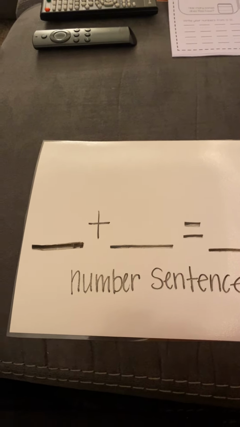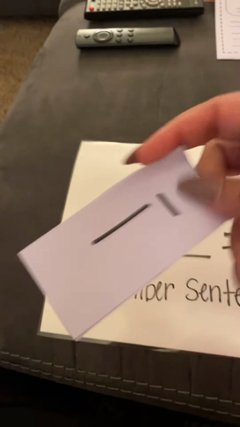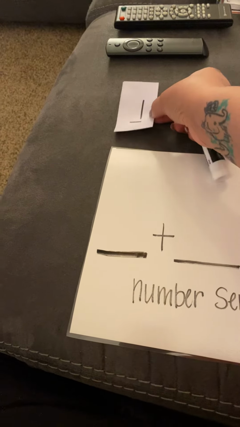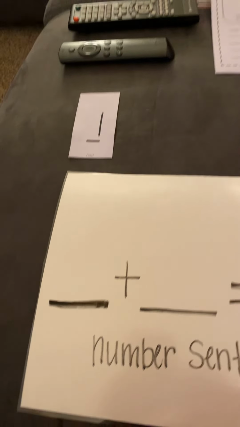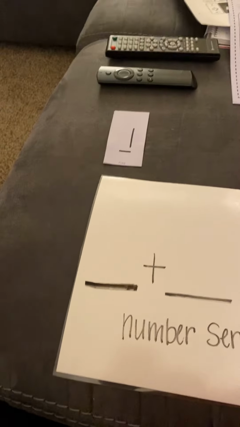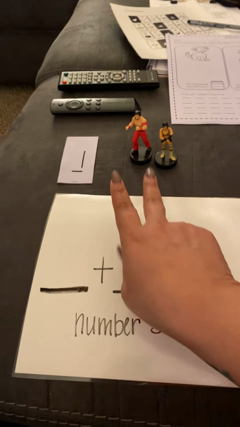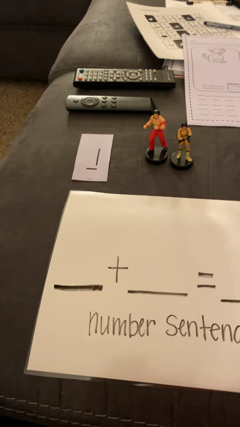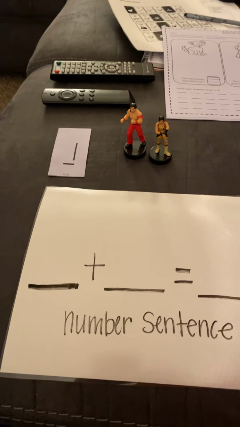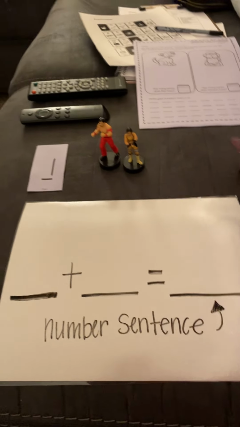So let's say, for example, you pulled the number card. I'm just pulling one over here. 1. So then if you were going to play your game where you match +1, there'd be 1 plus 1 more. How many is that? We have 2. So to make that in a number sentence, sorry, I'm trying to take the lid off my marker here with one hand.